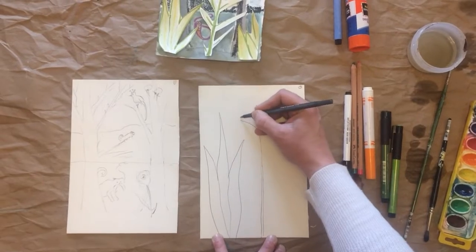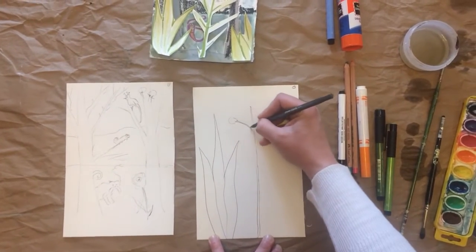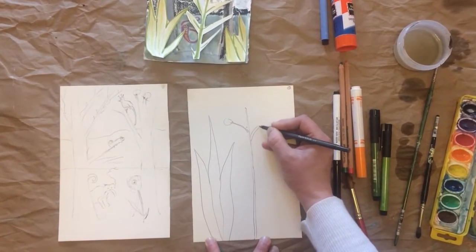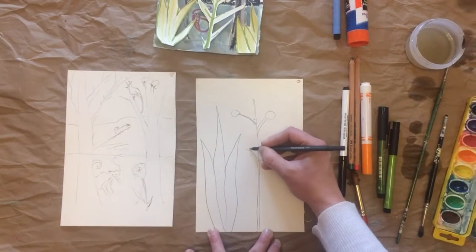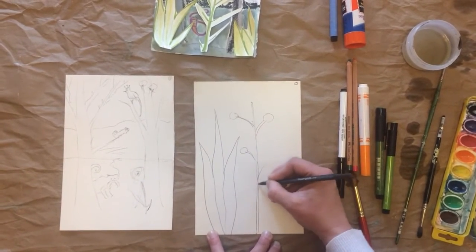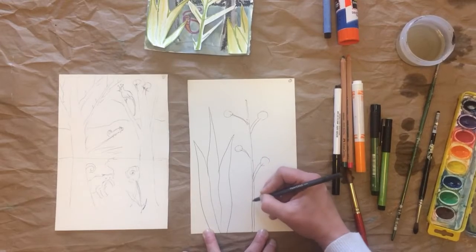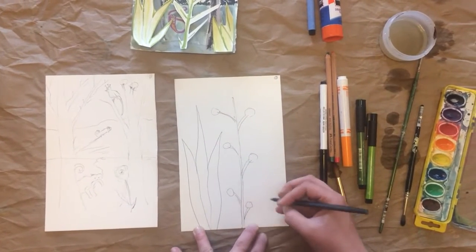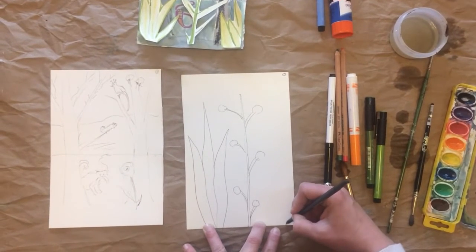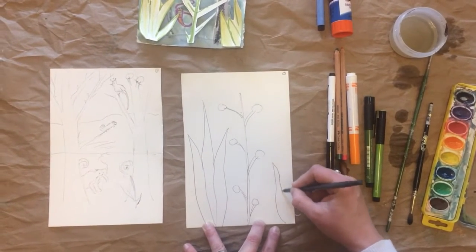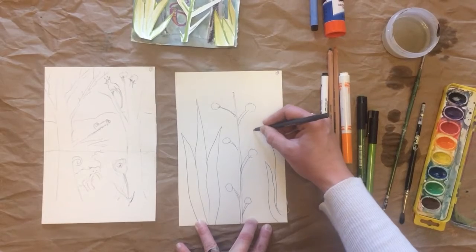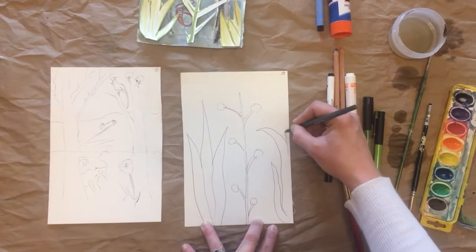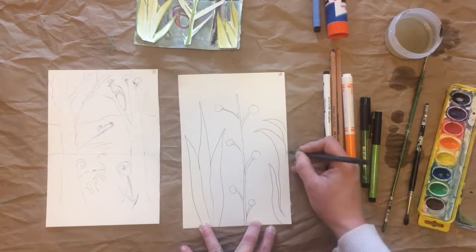You don't want to make it too delicate, because then it's going to be hard to cut out. So I'm kind of imagining this weird plant here. And this one's going to have some other sort of more curly leaves.